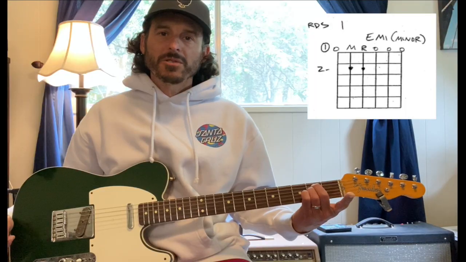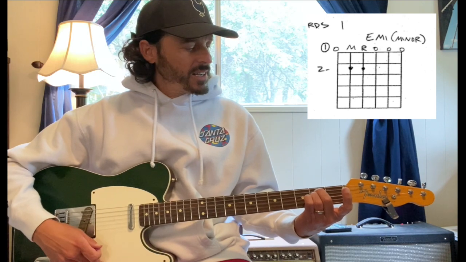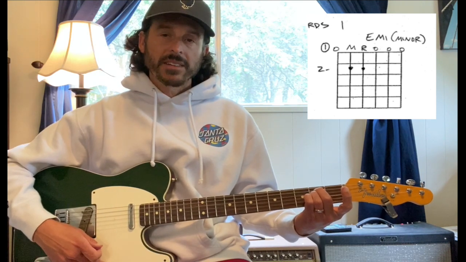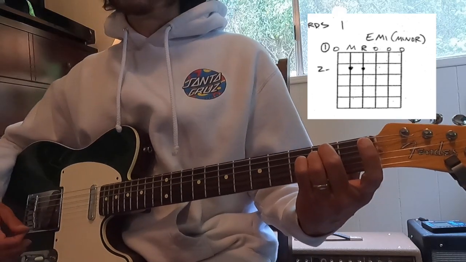In E minor, just remove your index finger. So I still have my middle finger on the 2nd fret and my ring finger on the 2nd fret on the 5th and 4th string. And that's the way I'm going to suggest to learn your E minor.